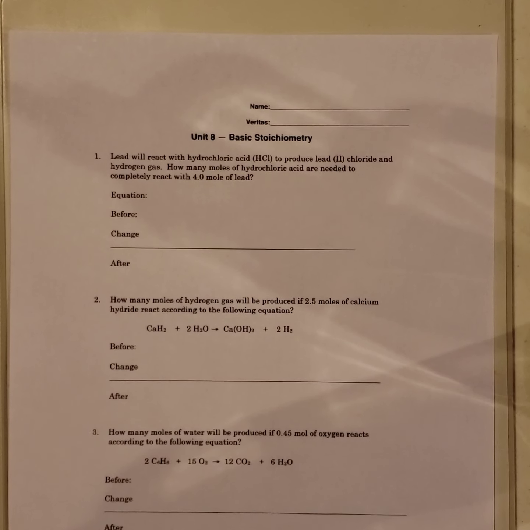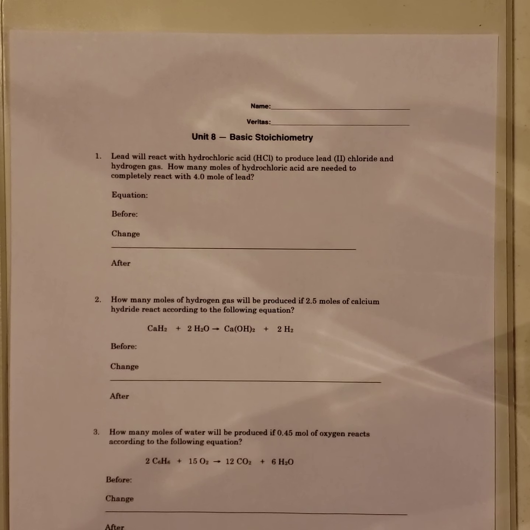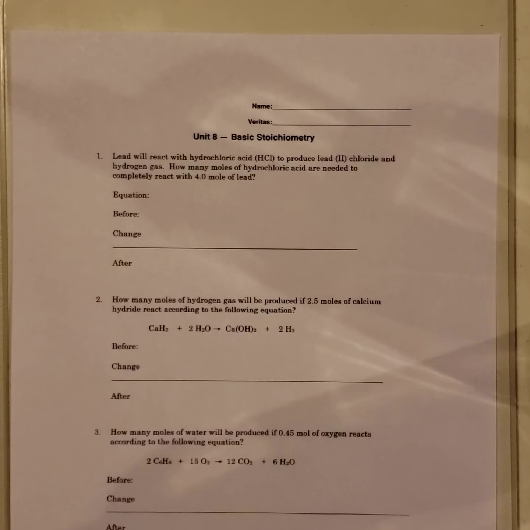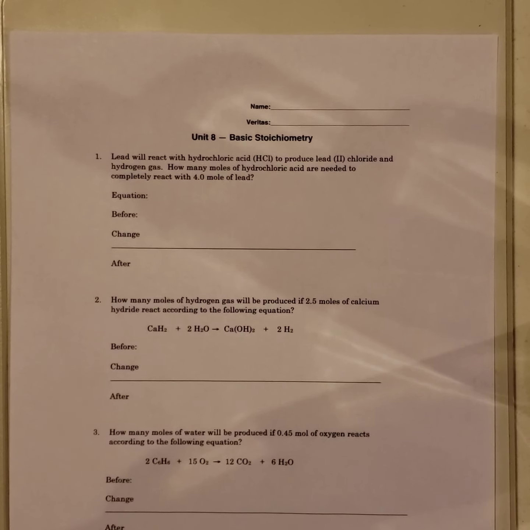Example 1. Lead will react with hydrochloric acid, which is HCl, to produce lead 2 chloride and hydrogen gas. How many moles of hydrochloric acid are needed to completely react with 4 moles of lead? So the first thing we need to do is write down the equation.